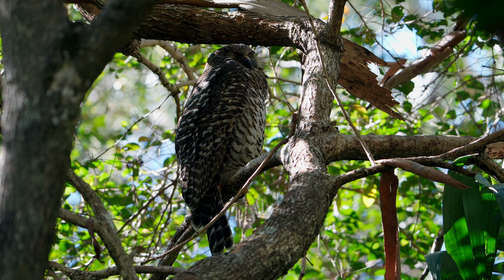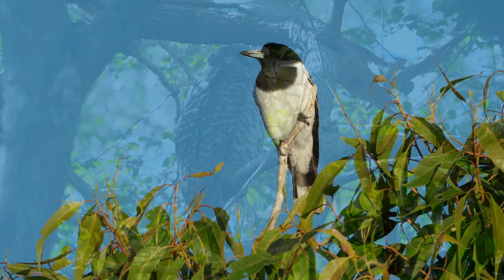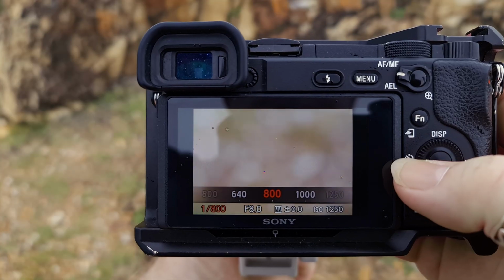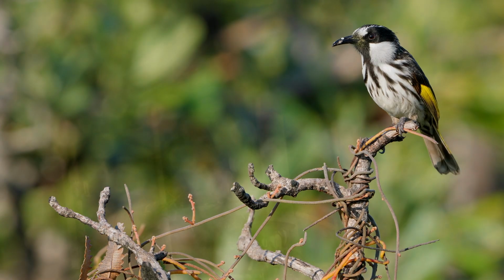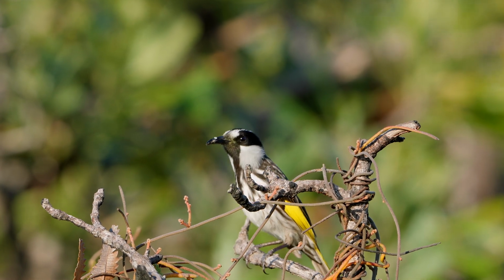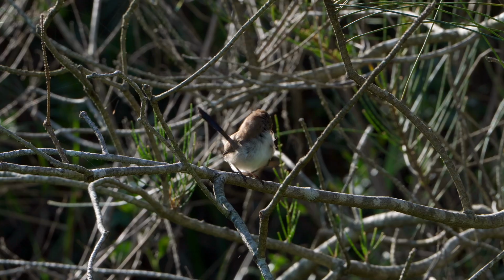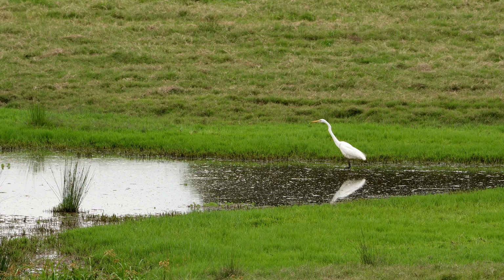For stationary birds, you want to start with a shutter speed around 1/500th of a second. For birds in flight or moving birds, 1/1500th of a second should be your base shutter speed. Now, whether or not you freeze the motion of the bird depends on the speed of the bird for starters. Some birds move faster than others.